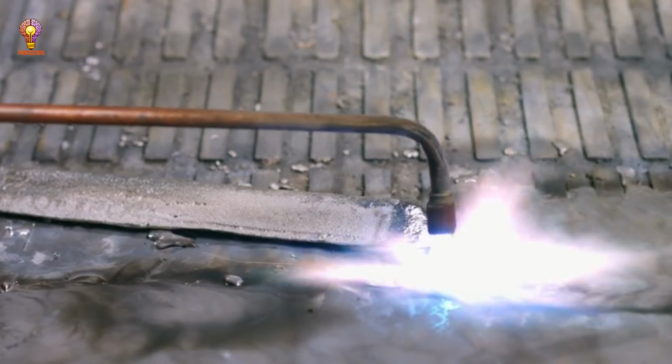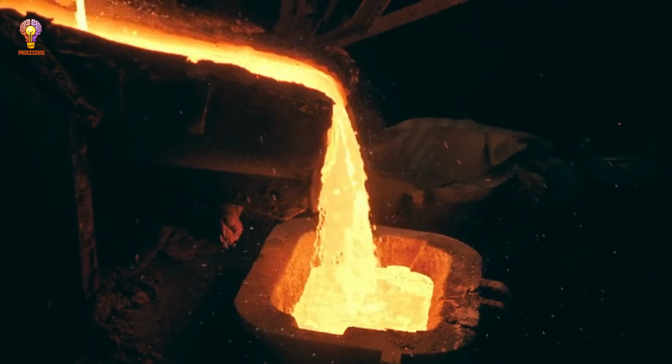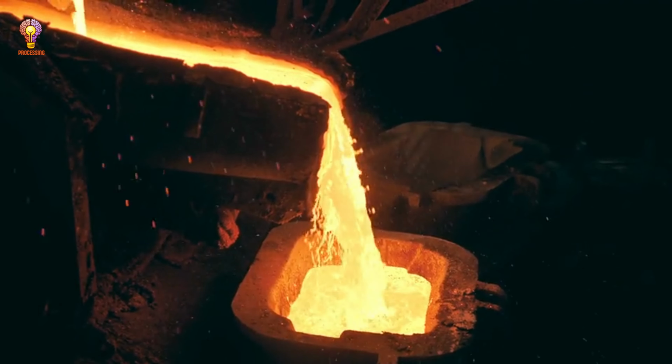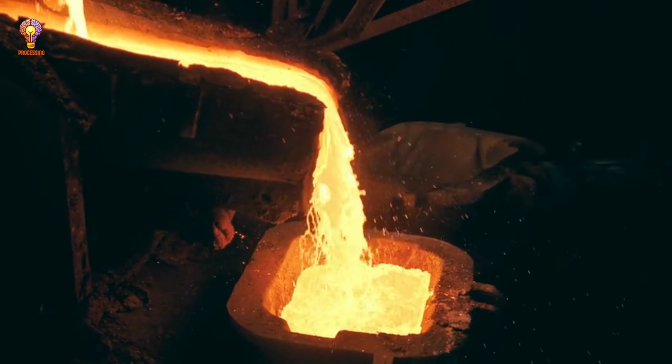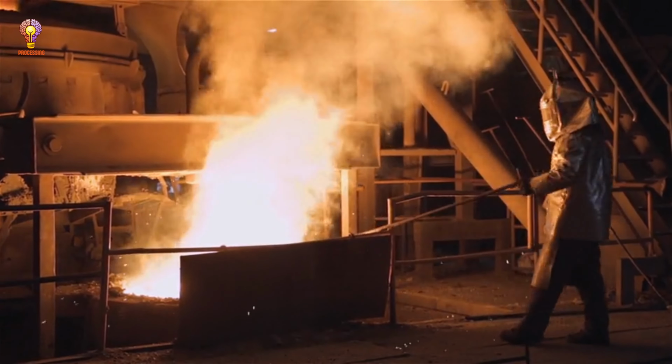By applying a vacuum to the molten steel, these gases are removed. For casting, there are continuous and ingot casting. After refining, molten steel is cast into various shapes. Continuous casting offers better product consistency and higher yields.